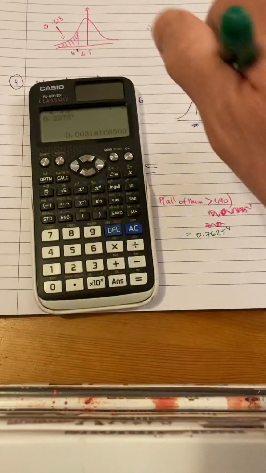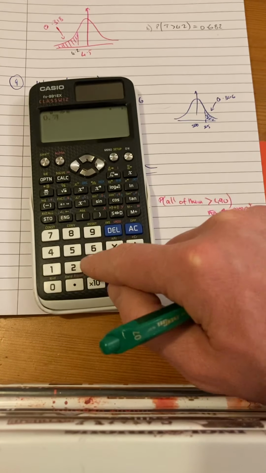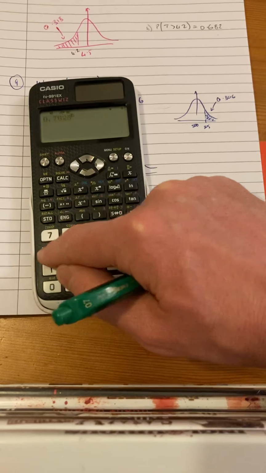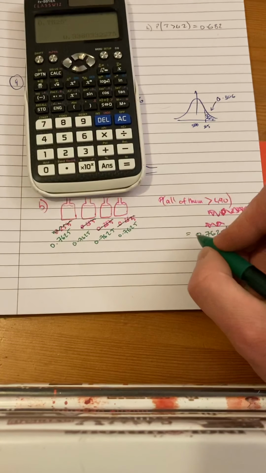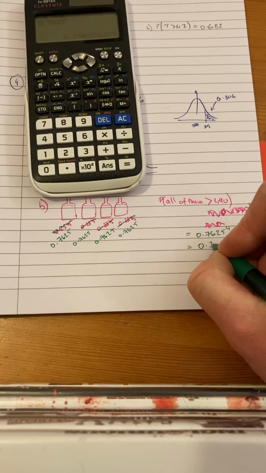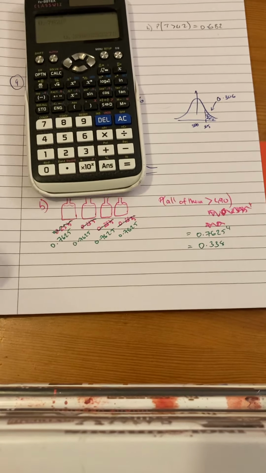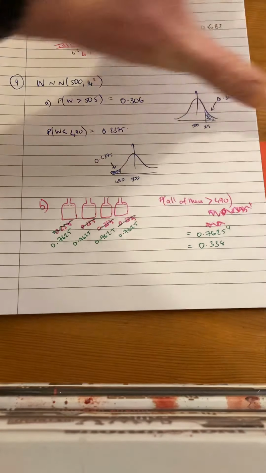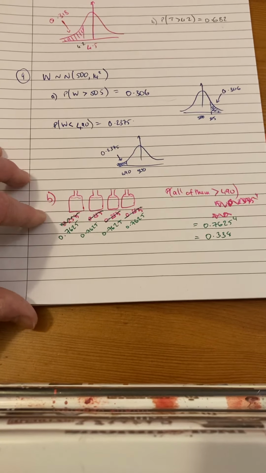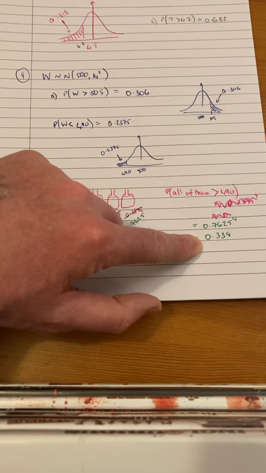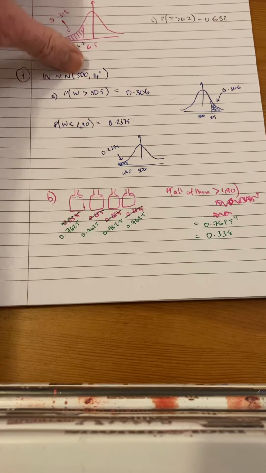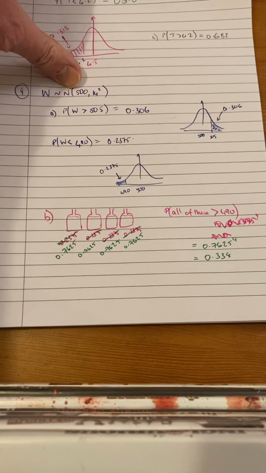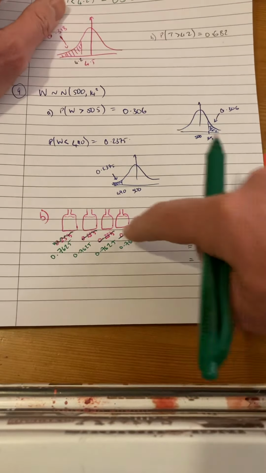0.7625 to the power 4. So this will be a nice, reasonable probability. There we go. 0.338. Okay, so that is saying, if you pick 4 of these bottles, the probability they all contain more than 490 is 0.338, which is about a third, isn't it? So it doesn't fill you with loads of confidence, does it? I'll come back to this in a sec once I've looked at question 10.